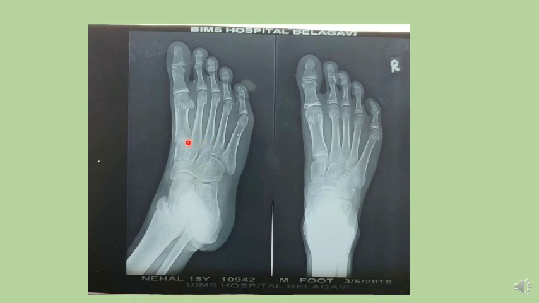And you need not identify the defects, but here there is a defect. Here you can see there is a fracture here at the fifth metatarsal head. This is the line of fracture. Even if you don't identify the defects, it is okay. You should be able to identify the normal anatomy.